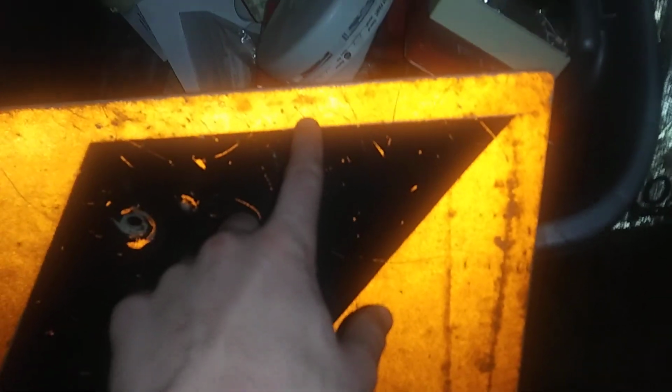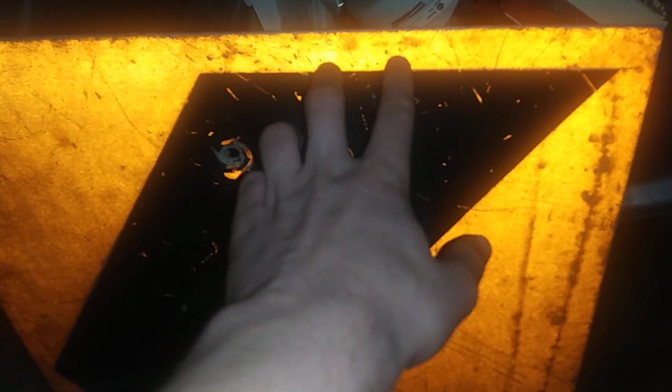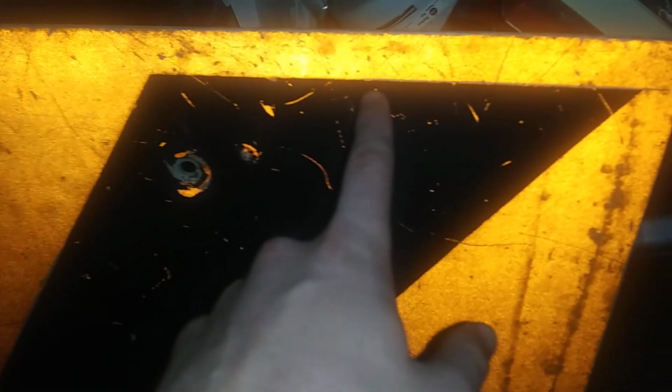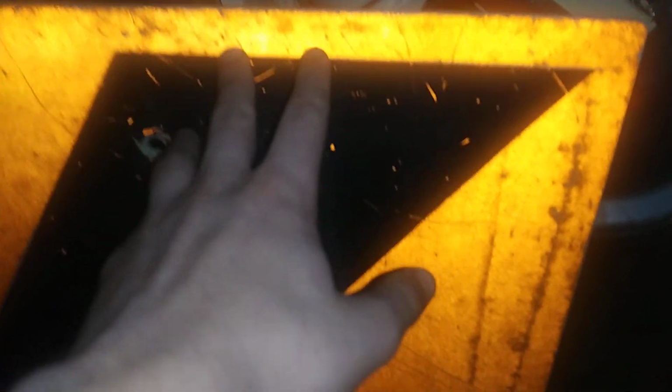There's two different types of engineer grade sheetings. This is an example of engineer grade. I can't see it in person, but I can see it in the camera record as it is reflecting.